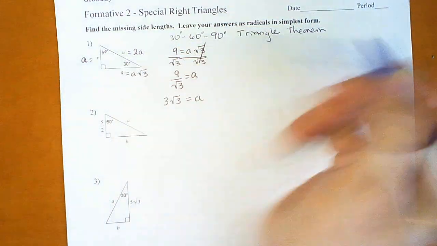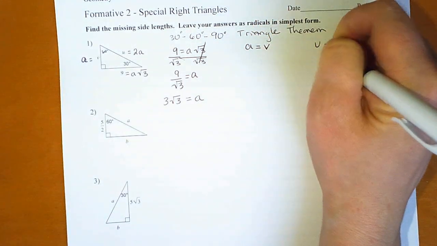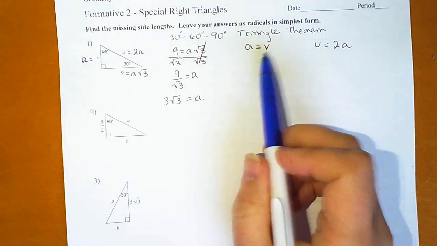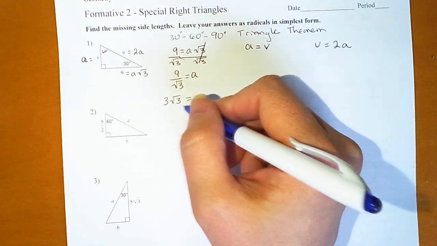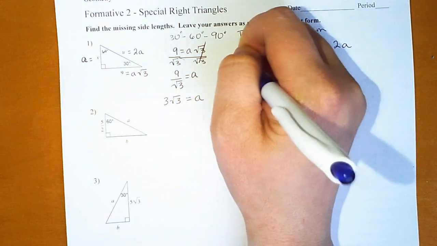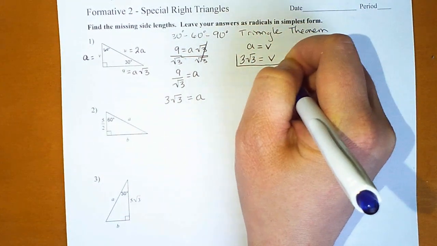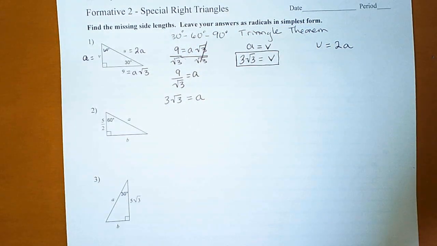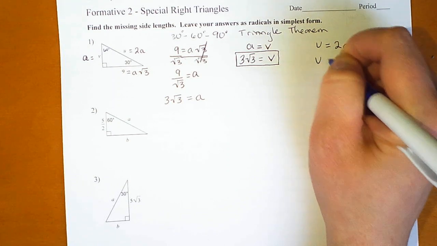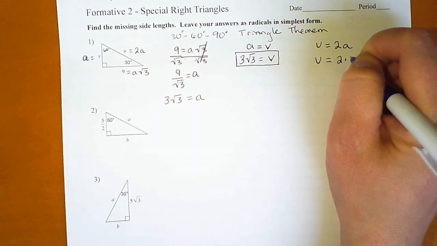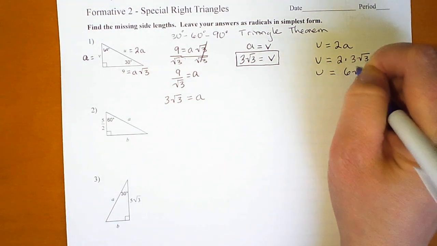To find the lengths of the other two sides, I have A is equal to V and U is equal to 2A. Notice both of these have an A, and we now know what the variable A is equal to. So I can substitute 3 root 3 in here, and I get the value of V, which is one of the sides that I need to find, the length of the shorter side. And I can substitute in 3 root 3 over here, and I will get U equals 2 times 3 root 3, which means that U is actually equal to 6 times the square root of 3.